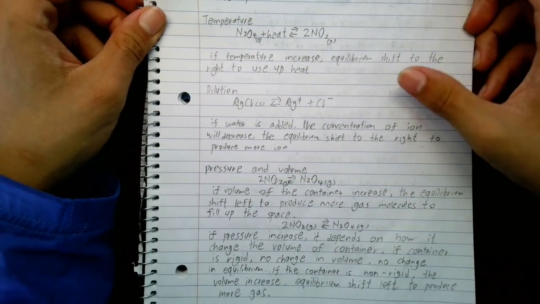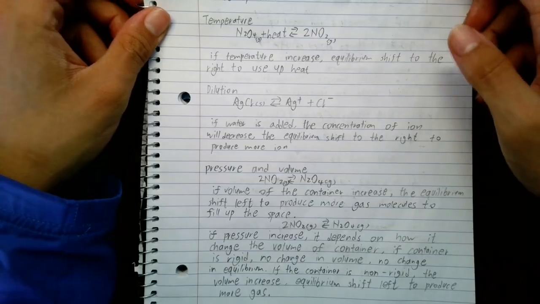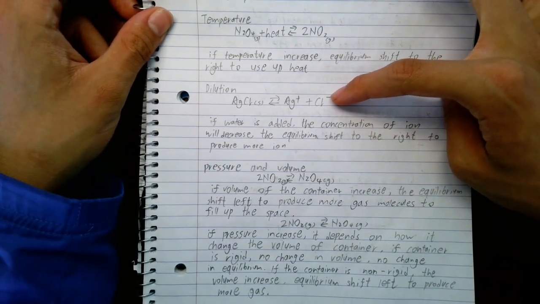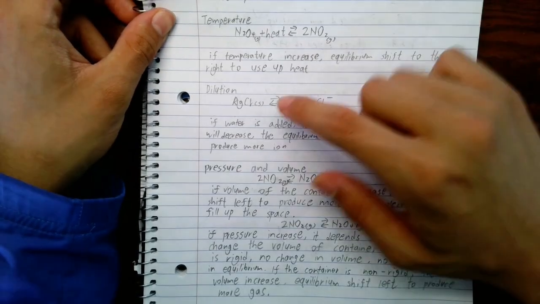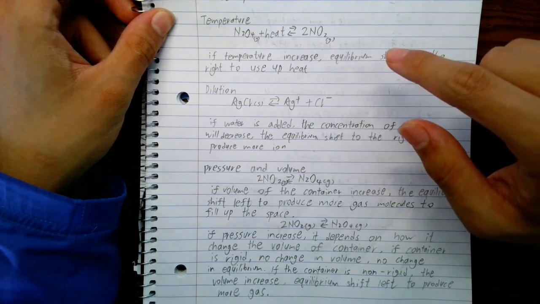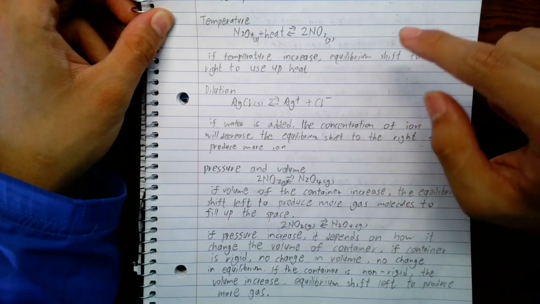If water is added to the system, then the concentration of the ions will actually decrease. In order to replenish that, the solid AgCl will be used up. The equilibrium system will shift to the right to produce more ions.